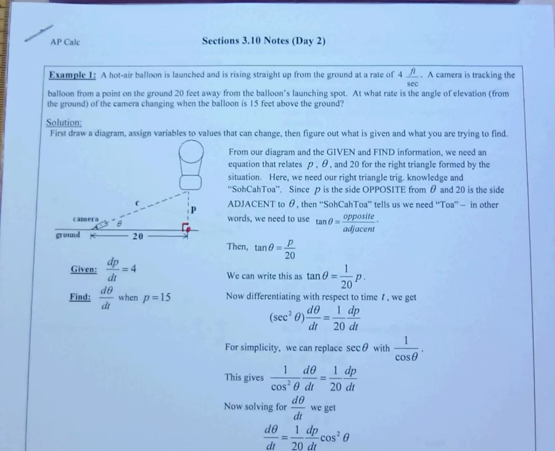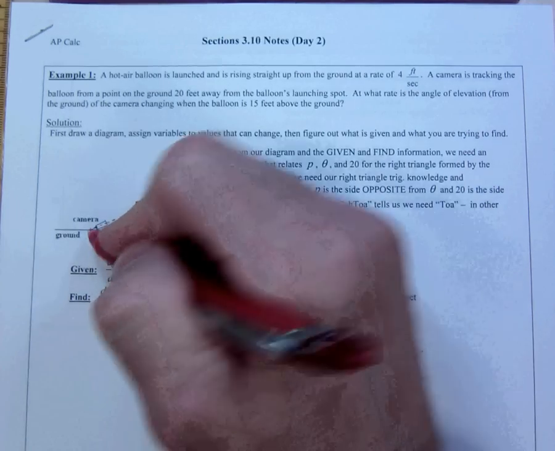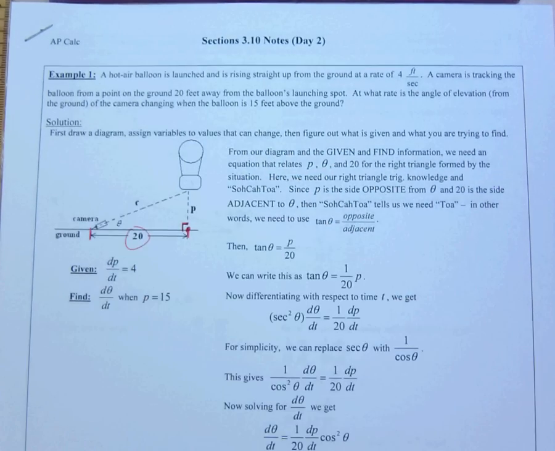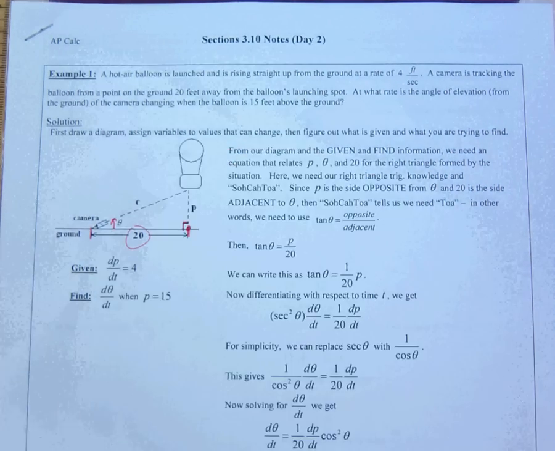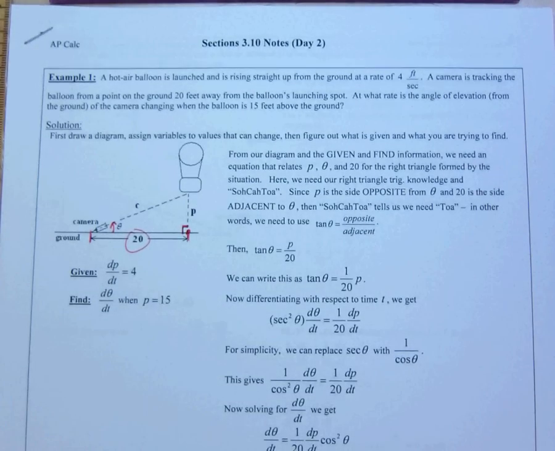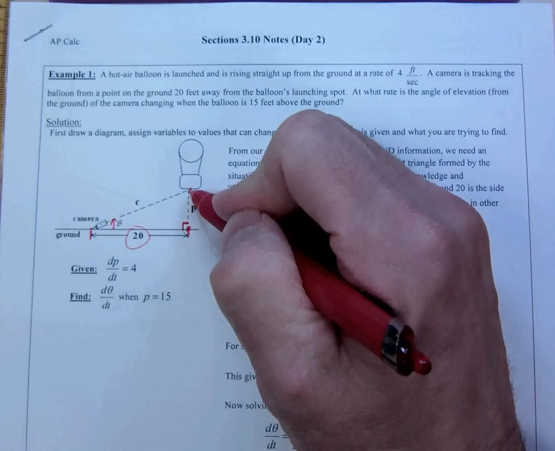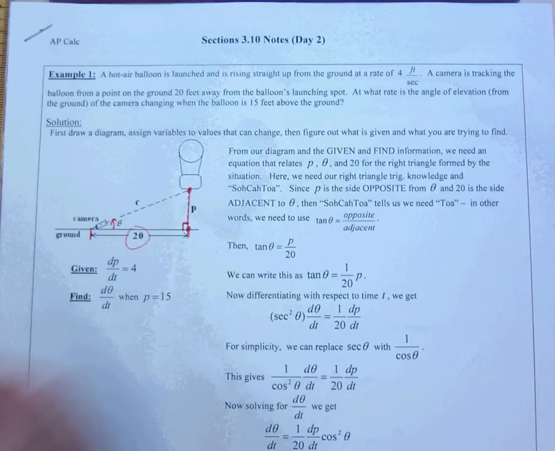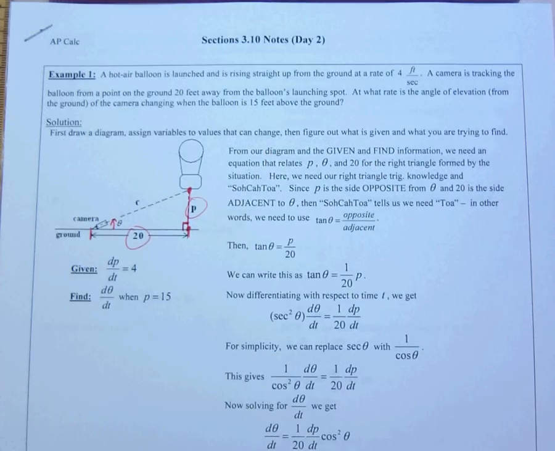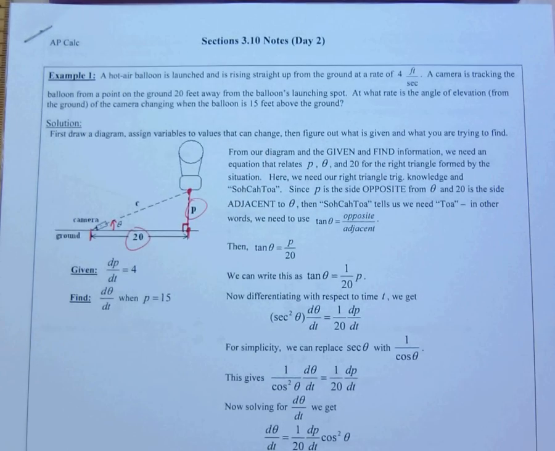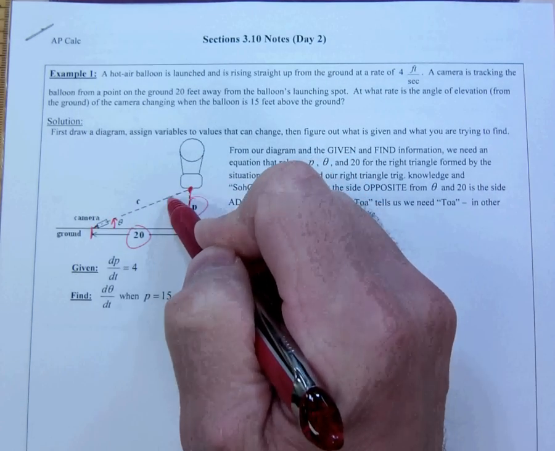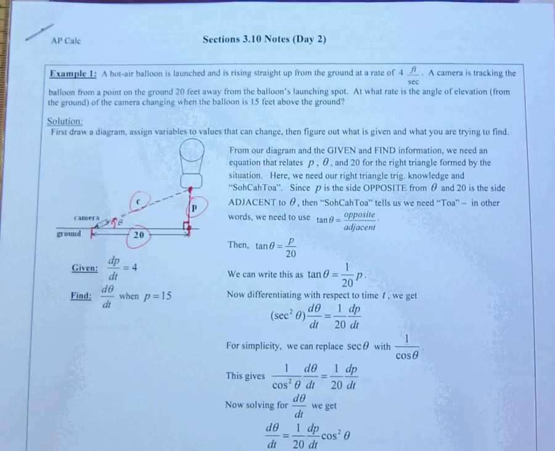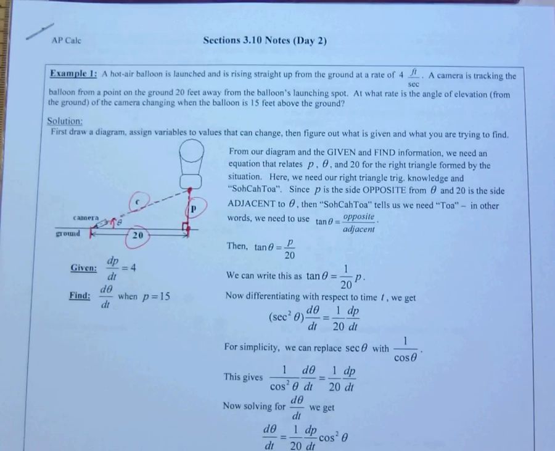The distance between the camera and the launch spot is not going to change, as that's always going to be 20 feet. But what is going to change? Well, we already talked about this angle of the camera; it's going to have to change to keep up with the balloon. What else is going to change? Clearly the distance from the balloon to the ground straight down. So I called it P. You could call it anything you want, but it is going to change, so it's going to have to be a variable. And isn't the distance from the camera to the balloon also going to change? So I'll call that C. Are you following me? Okay.